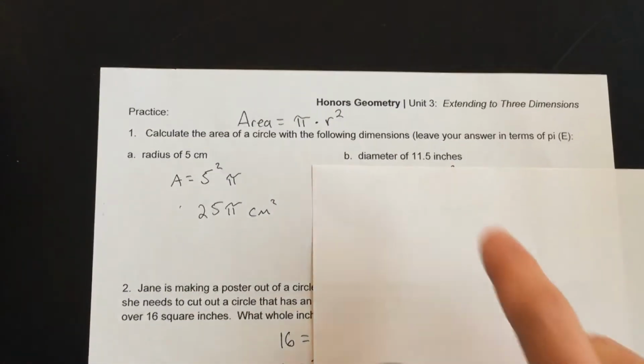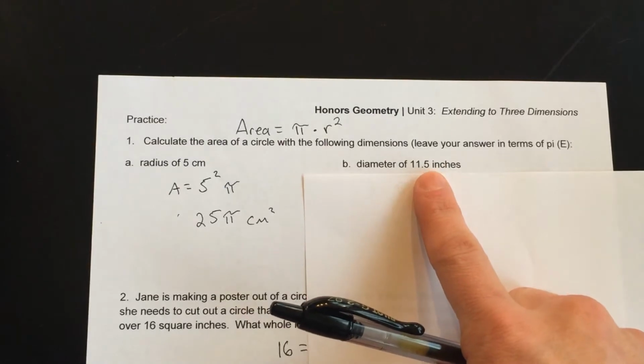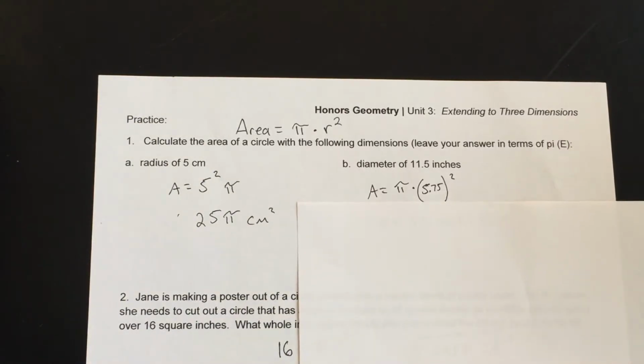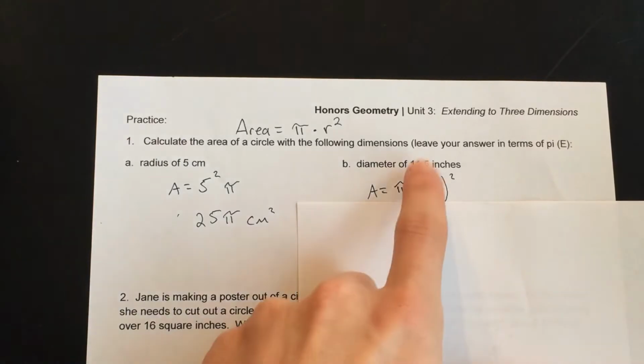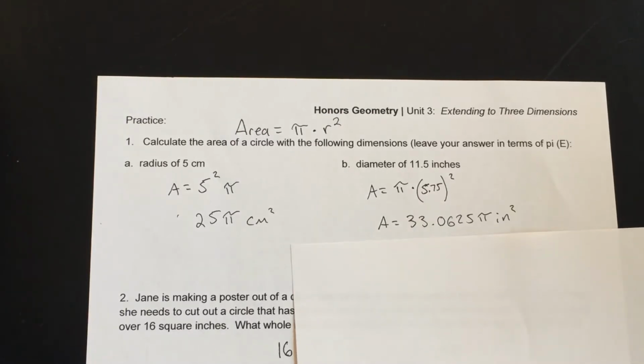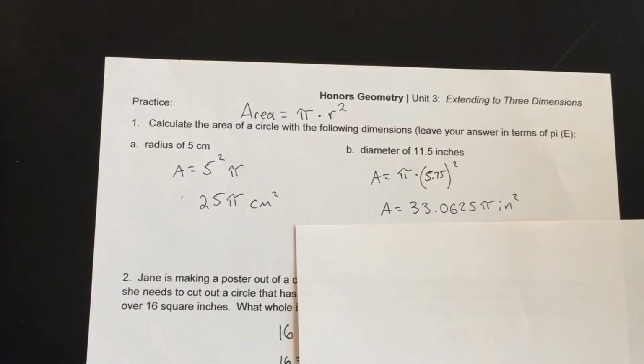Now, if we had the diameter for our given information, remember that area is pi times r squared. So the first thing we're going to have to do is figure out what the radius is. Well, the radius would be 5.75. Simply divide your diameter by 2 to determine your radius. So if we did pi times r squared, we would get 33.0625 pi inches squared. Okay? So that's our first part.